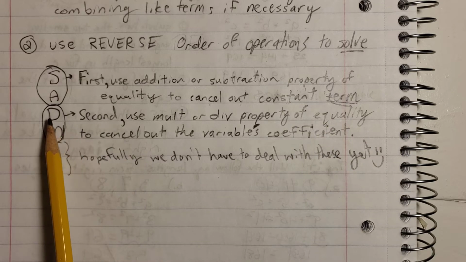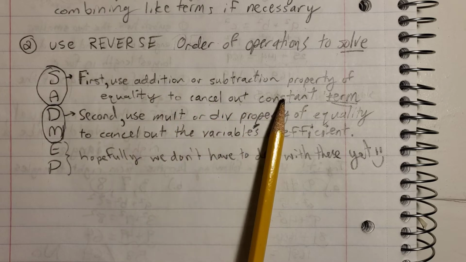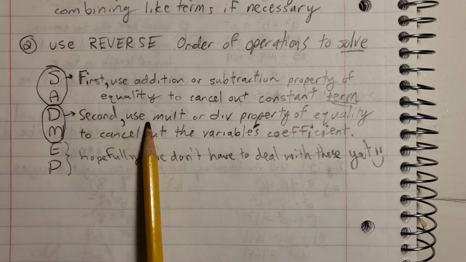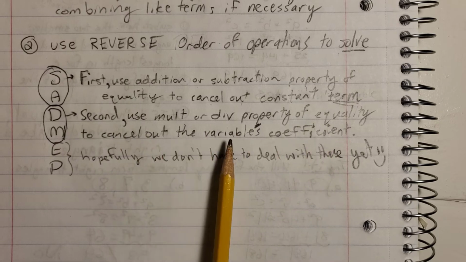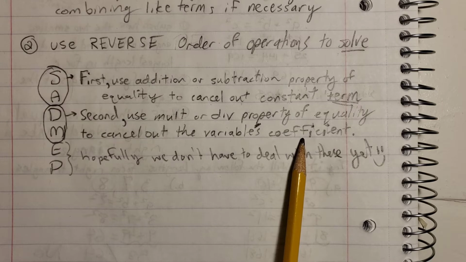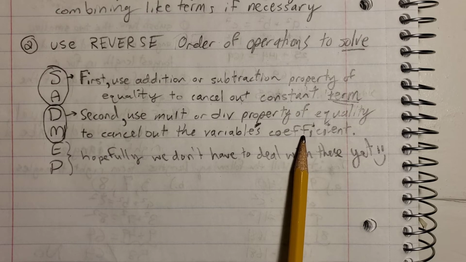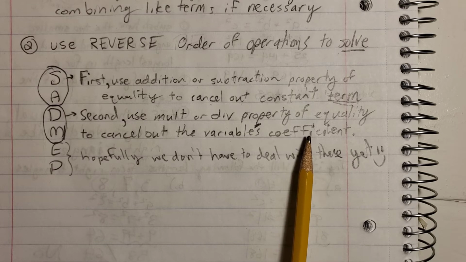Okay, now after you cancel out the constant term, if there is one, using addition and subtraction, we're going to use multiplication or division property of equality to cancel out the variable's coefficient. All right, remember what the coefficient is? Often it's right to the left of the variable, but more accurately, it's what's multiplied by the variable. Okay, so if you have 2x, it's the 2.